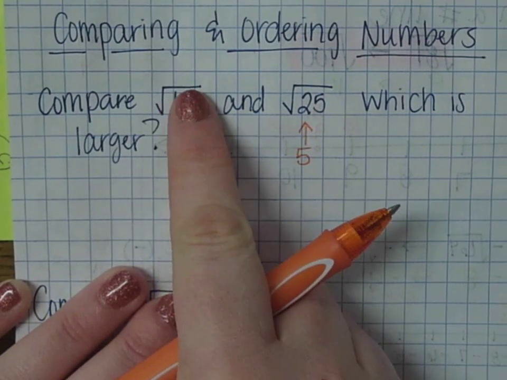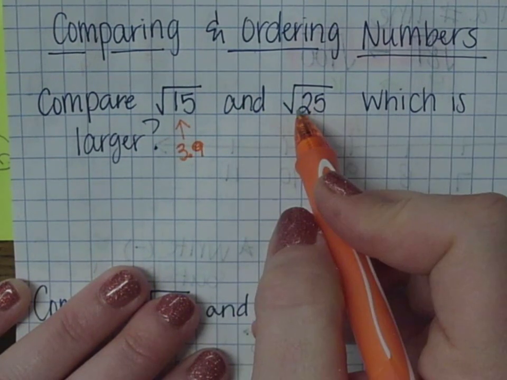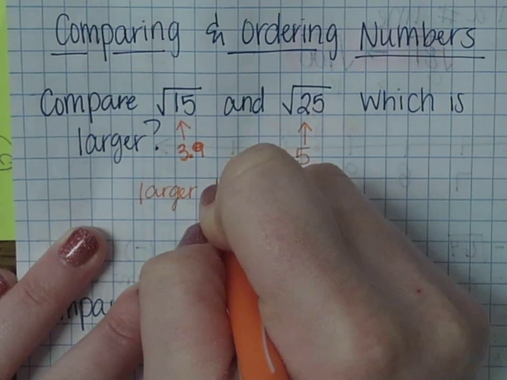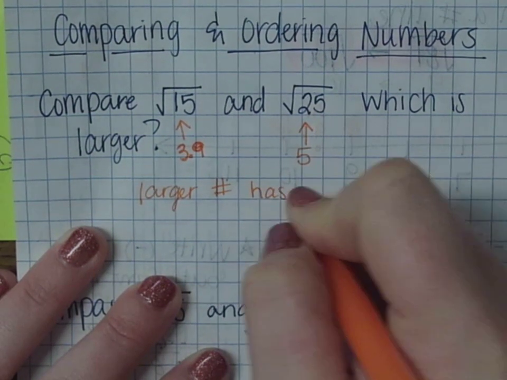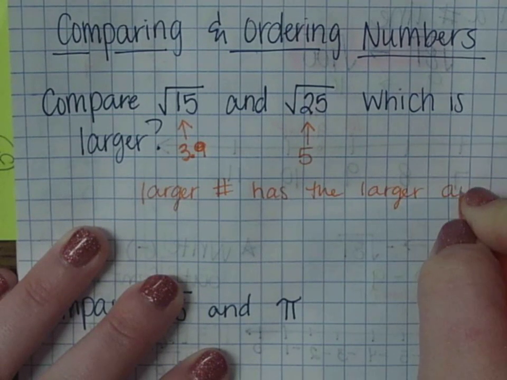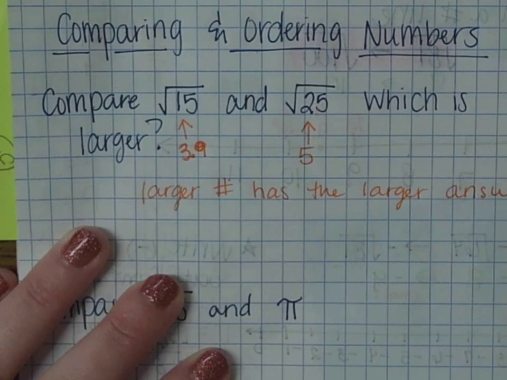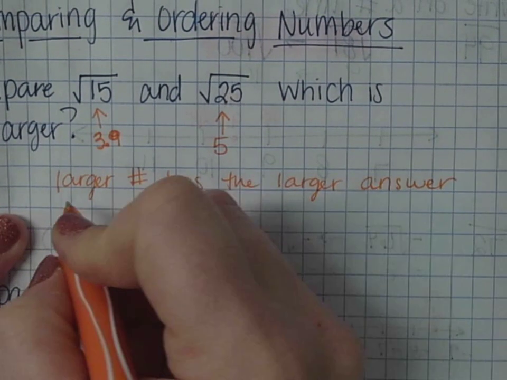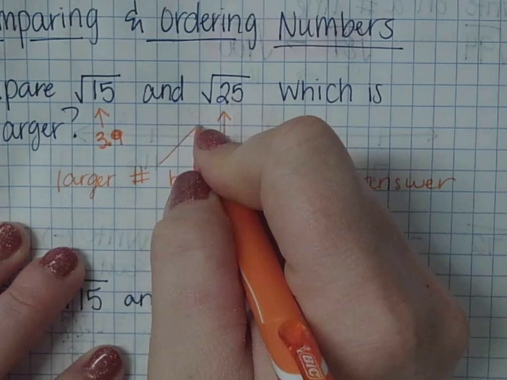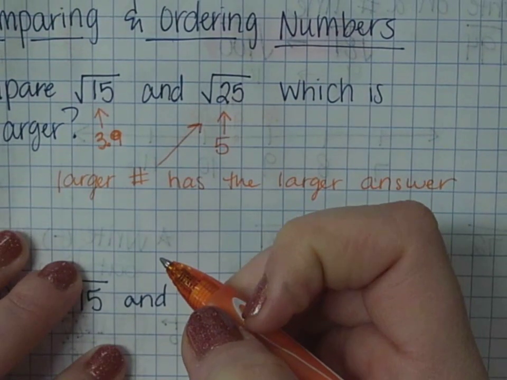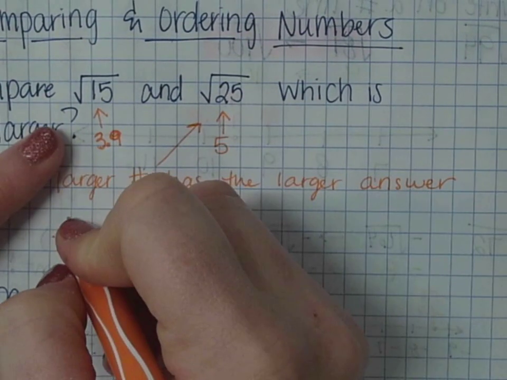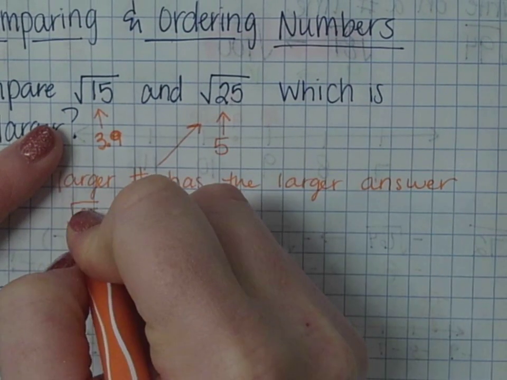If they're both in a square root, then you know the larger number has the larger answer. So the square root of 25, of course, is the larger number.